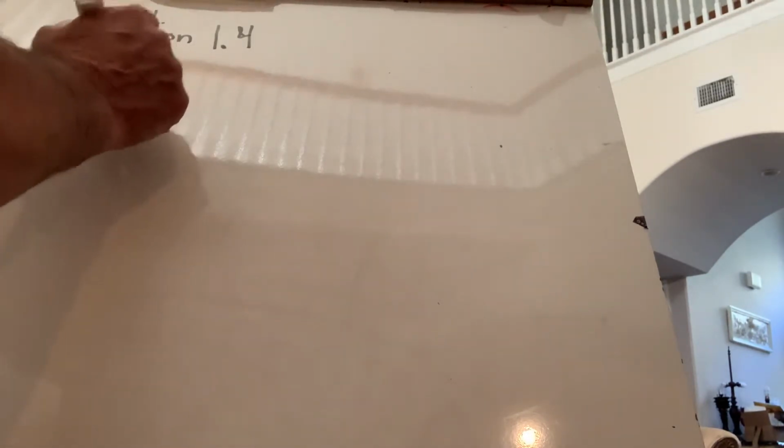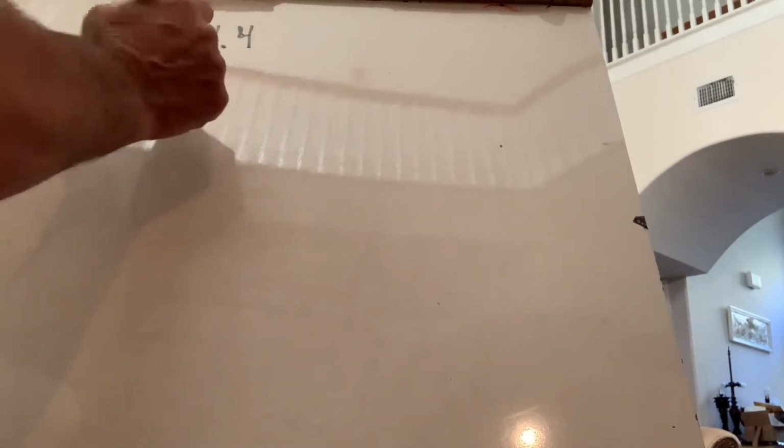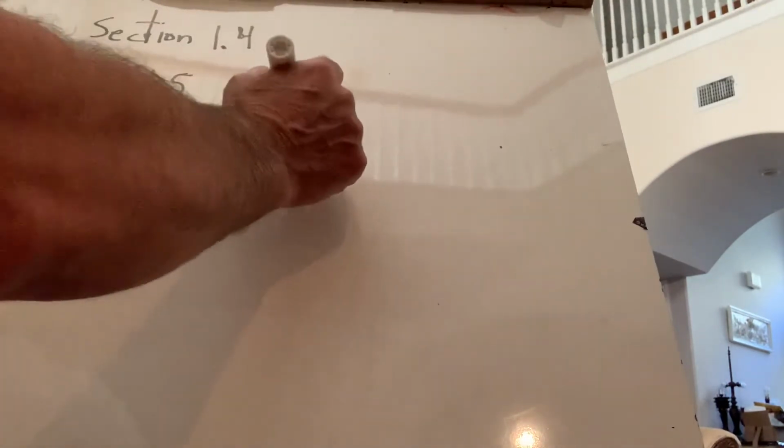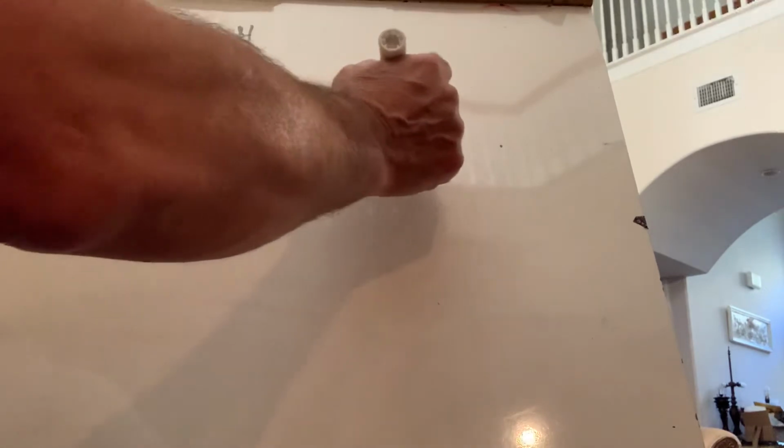Hi guys, I want to do a couple of problems from section 1.4. The first one is number 15. One of the students has asked about it. So the question says to solve the following quadratic equation by the method called zero factor property, or to use the zero factor property. Okay, let me write the equation. So it's 5x squared minus 3x minus 2 equals 0.